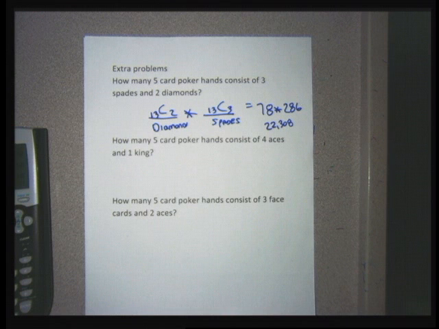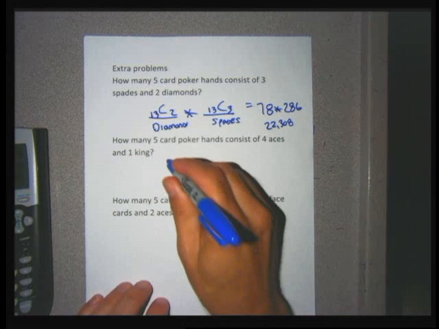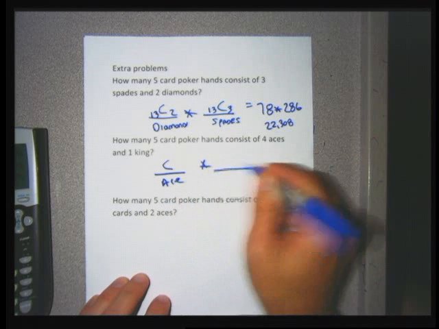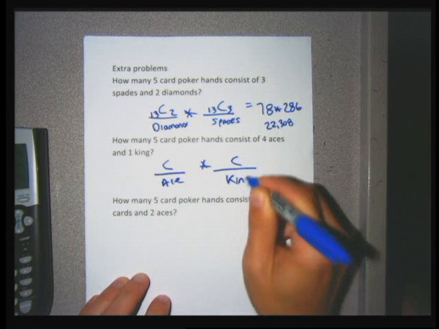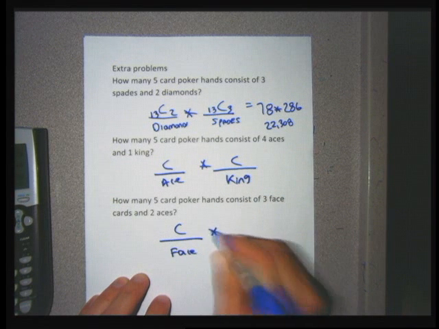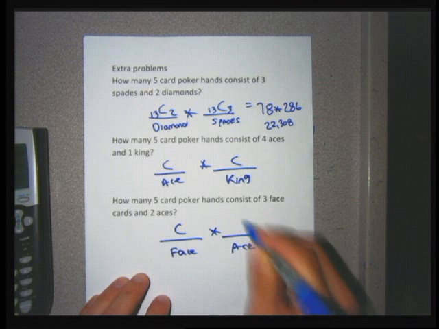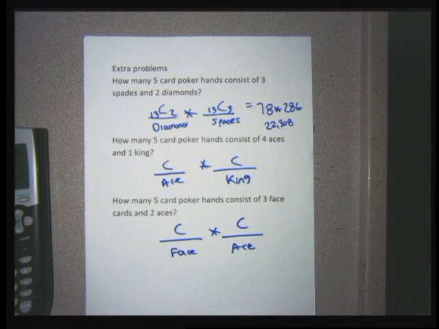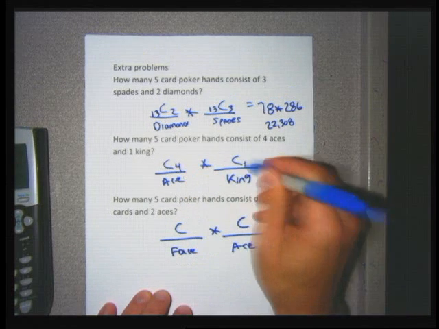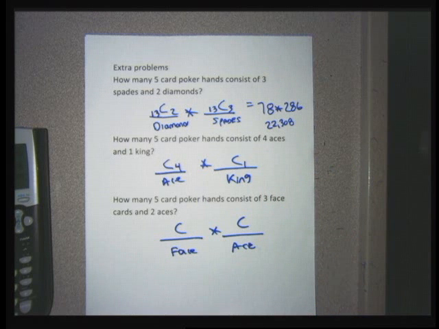The next 2 parts I'm going to do exactly the same way. I'm making 5-card poker hands. And for each of my poker hands, I have a very specific 2 sets of cards that I want. For the second one, my 5-card poker hands need to have aces and kings. To the right of the C's, I want the number of those cards that I need. I need 4 aces and 1 king. So that's the 5 that comes in this problem.